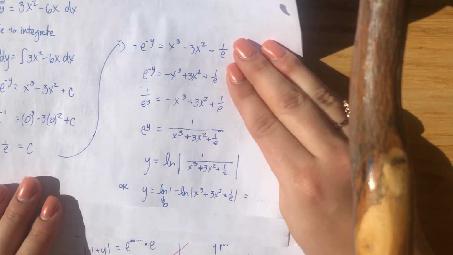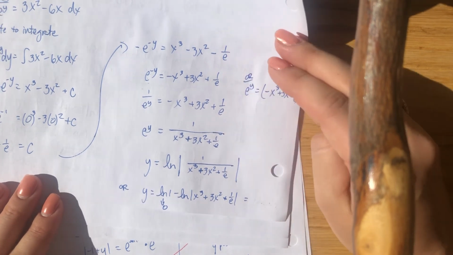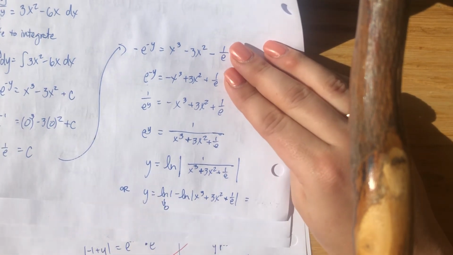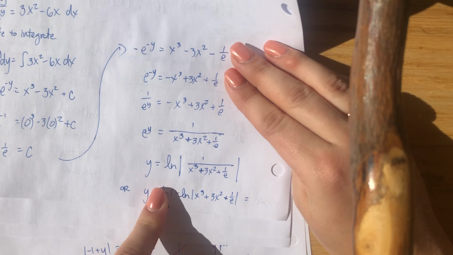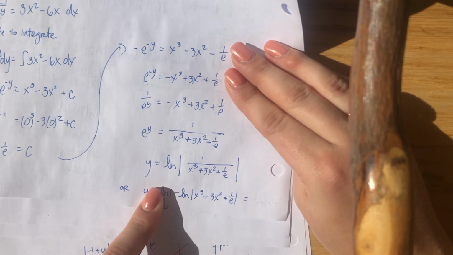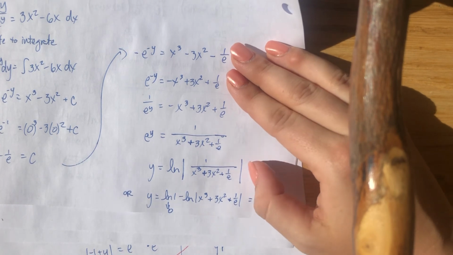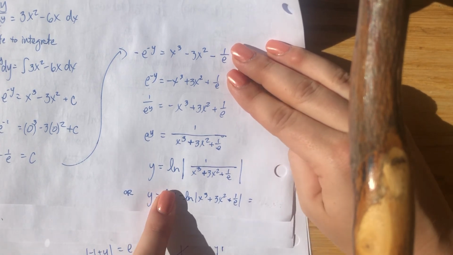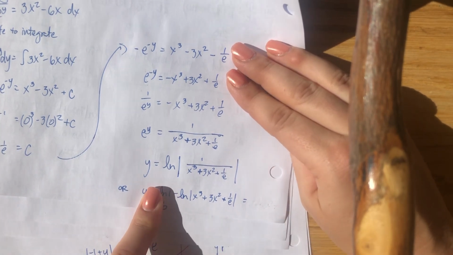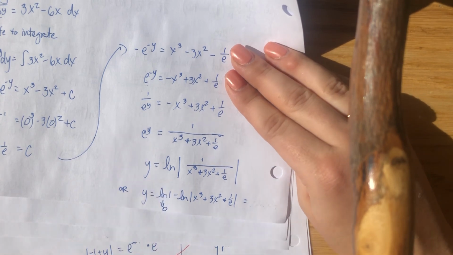You can rewrite this as the difference of two logs. That becomes 0, so you can simplify it to be that. But this is a fine final answer, and you could also just make it negative ln of the inside. Okay, and that's your answer.